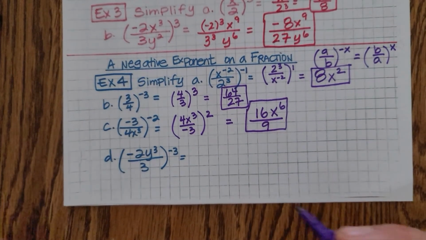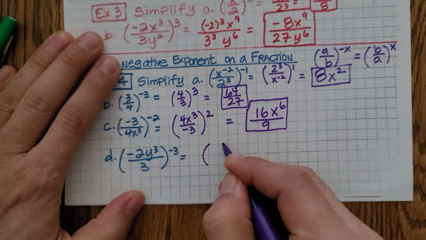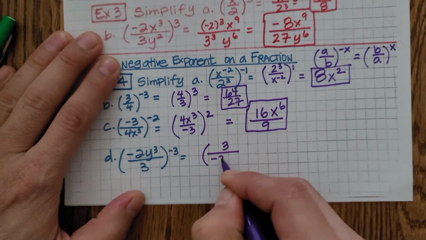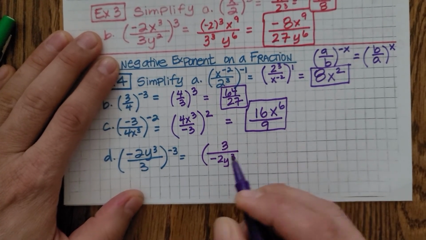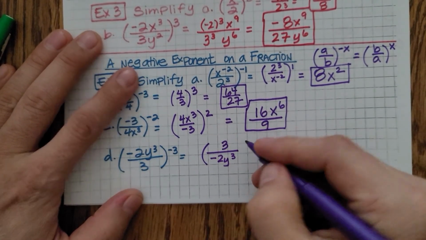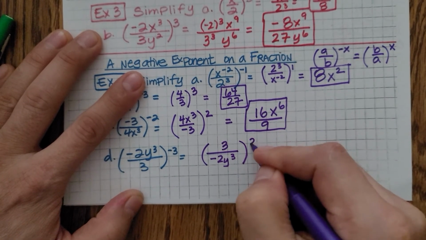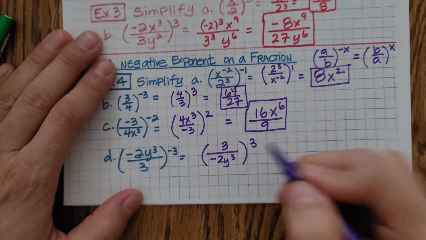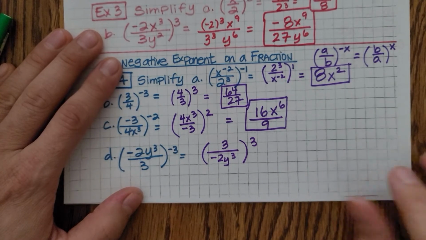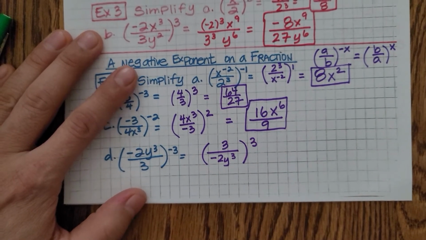Last problem. Let's make this 3 over -2y cubed. See, I didn't do anything but reciprocate. Flip, flop, bottom to top. Then I changed my outside exponent from a negative to a positive.